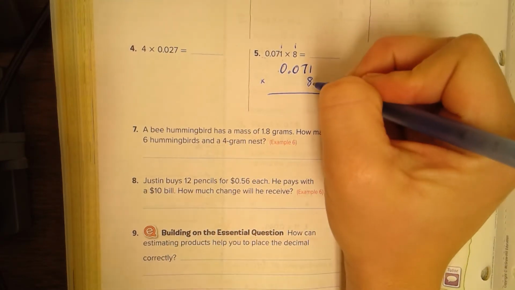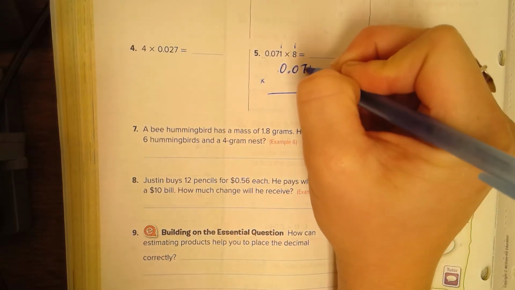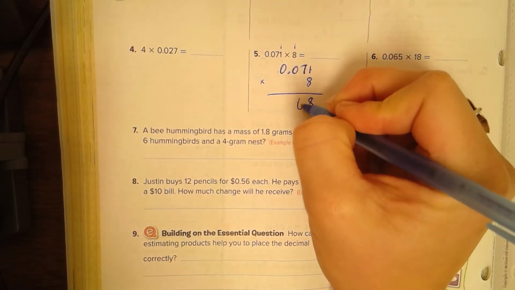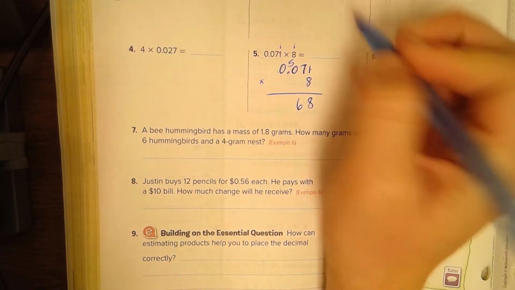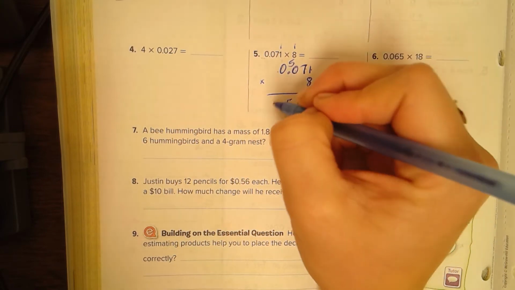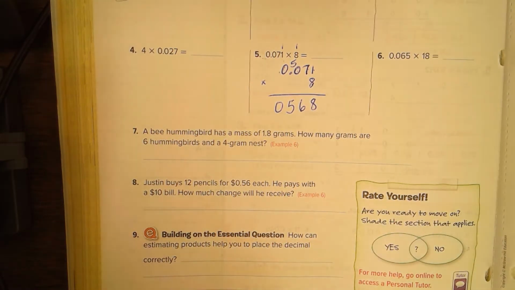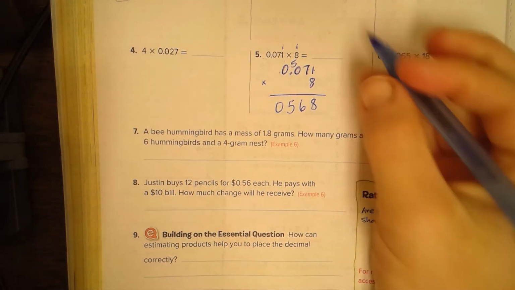So I'm going to do 8 times 1 is 8. 8 times 7 is 56. 8 times 0 is 0, plus 5 is 5, and 8 times 0 is 0. Then when I am done multiplying as normal, I go back and I count how many digits are behind a decimal point in the two factors above.